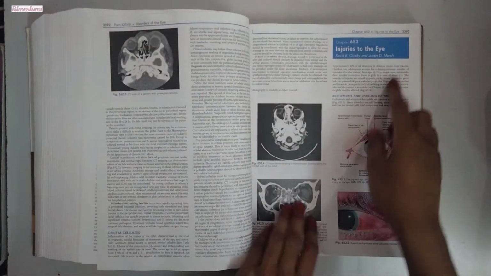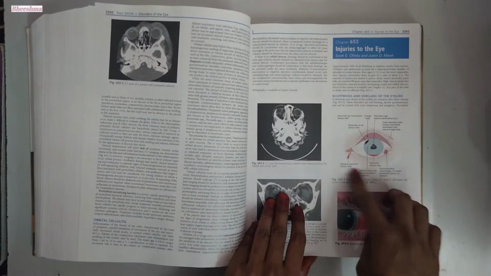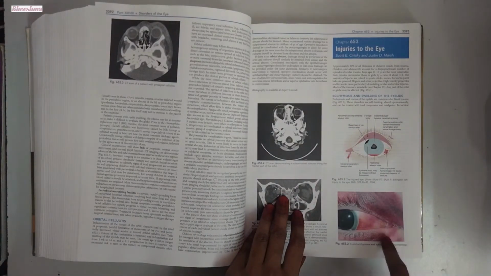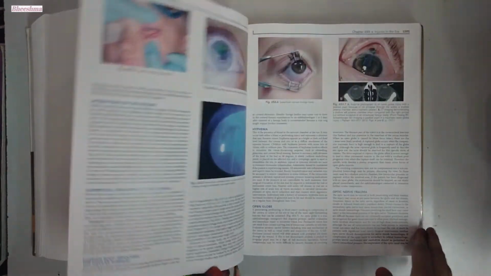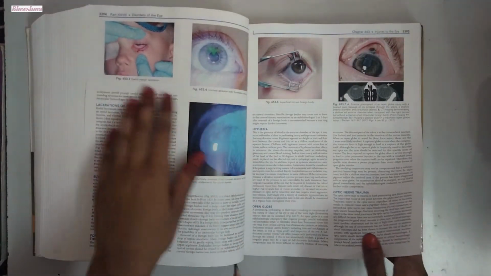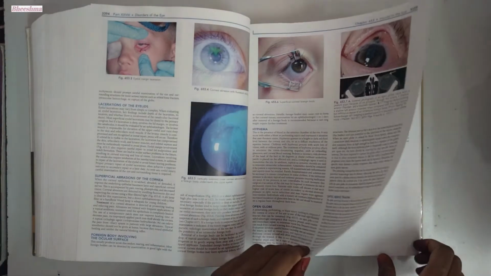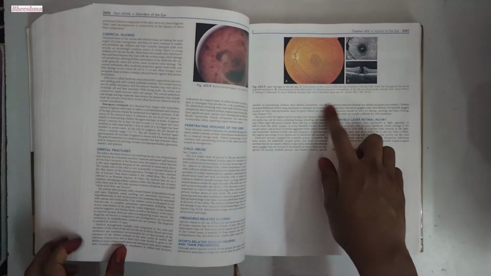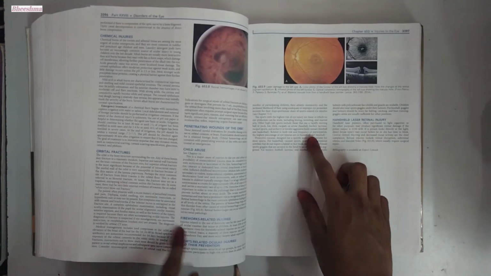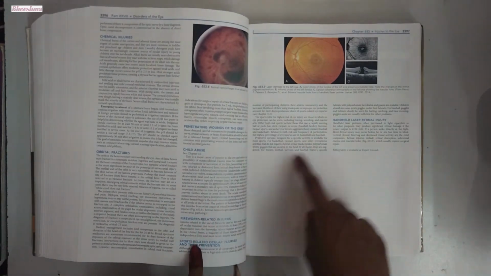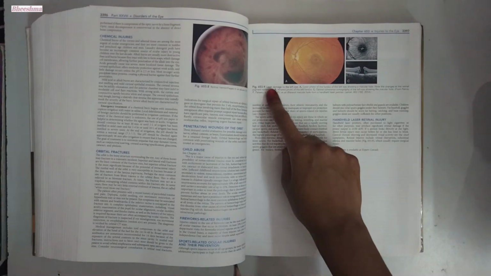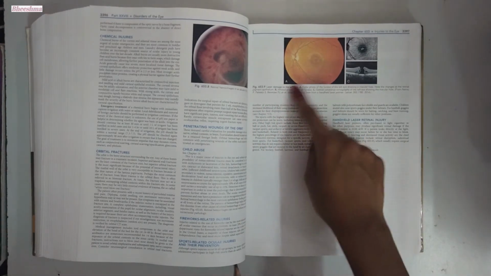Then injuries of eye like ecchymosis and swelling of the eyelids. It is the injured eye. Then about eyelid ecchymosis and subconjunctival hemorrhage. These are the diagrammatic representations. Then about here the child abuse and the fireworks related injuries. Then about handheld laser retinal injuries given. Here the laser damage of left eye is given here.